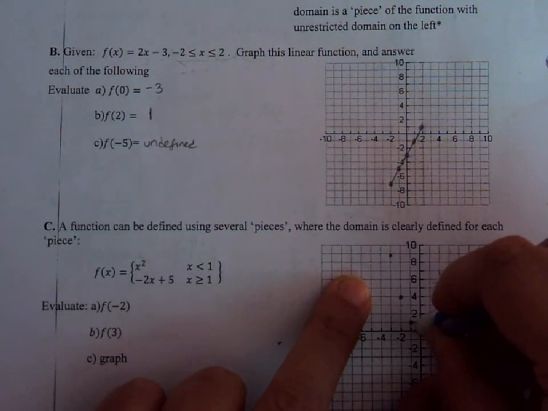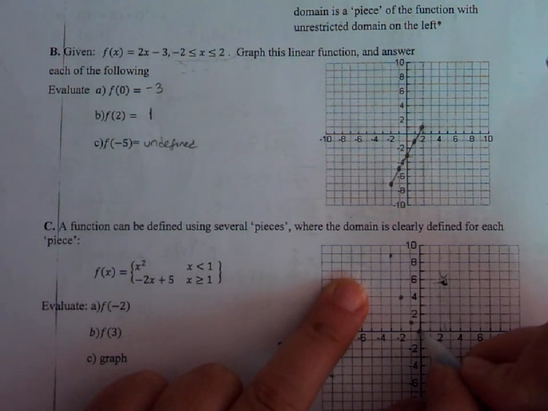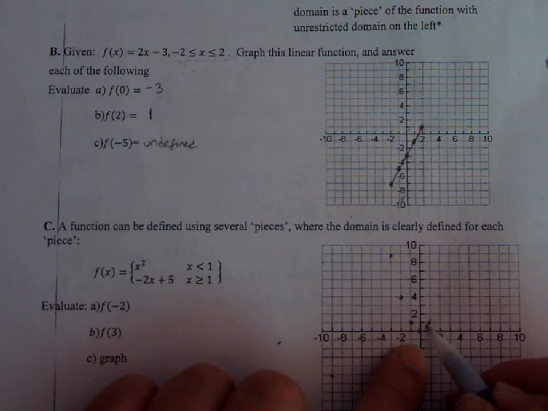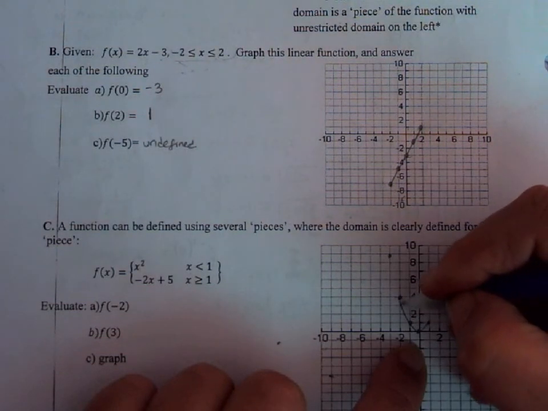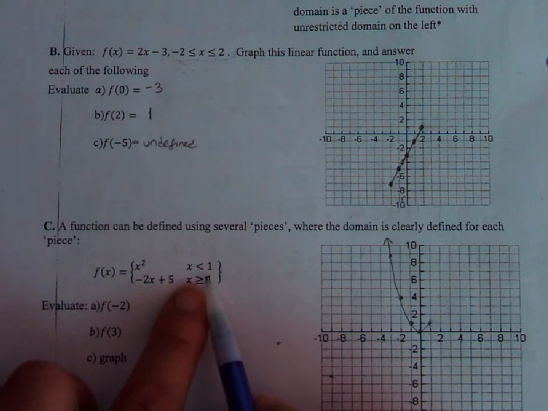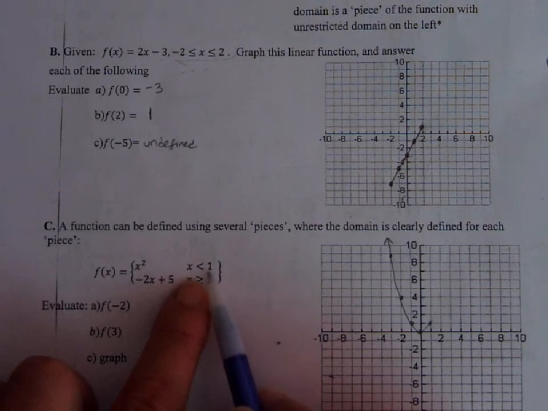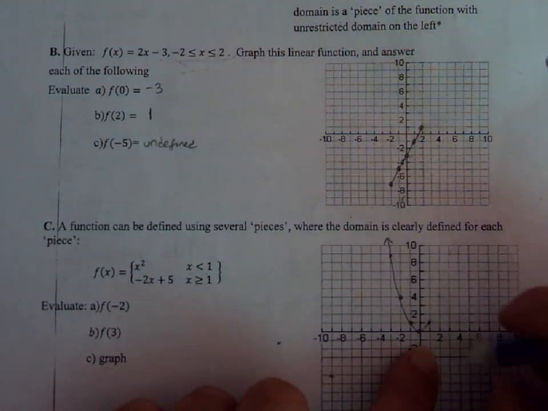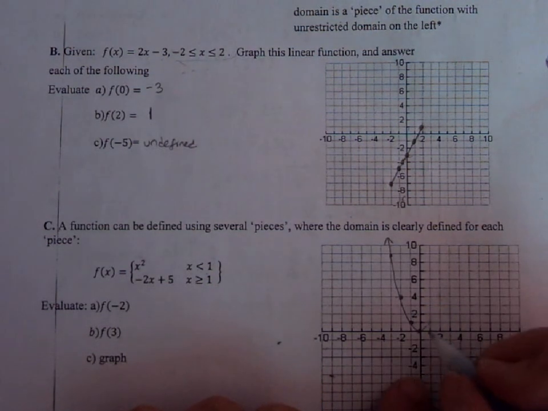So less than 1. All right. So then I'm going to take only x values that are less than 1. Okay. So now pay attention. Look at this. It is less than 1. So that 1 is not included in that piece. So what are we going to do? We're going to put a hole there.